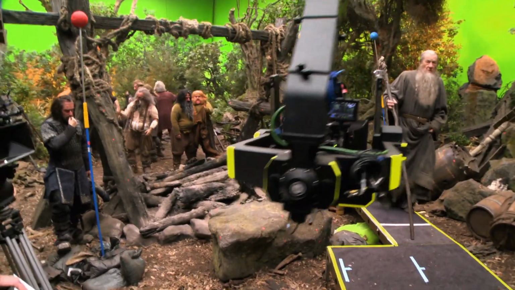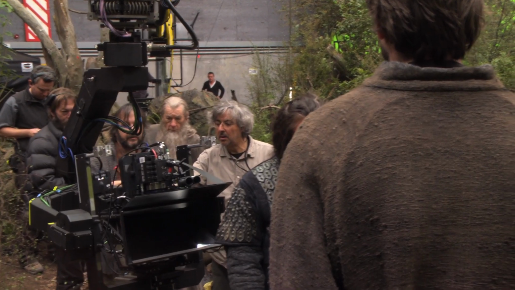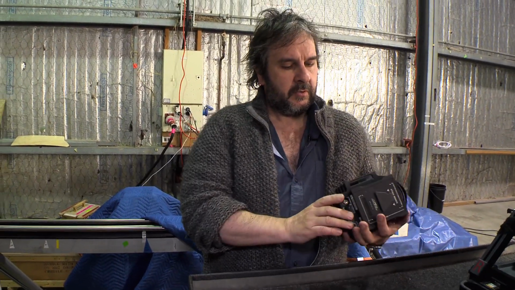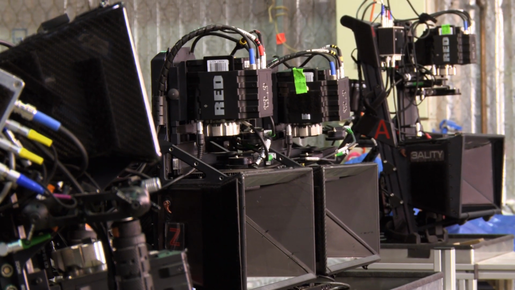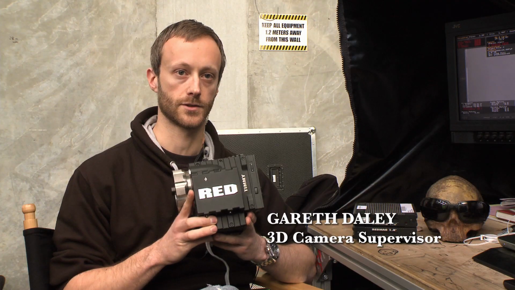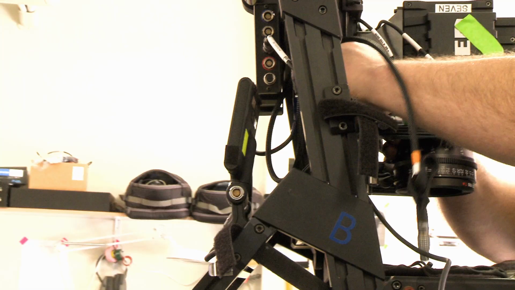Now, the reality is that it's not that difficult to shoot in 3D. I love it when a film draws you in and you become part of the experience, and 3D helps immerse you in the film. The essence of our camera system is a camera called the Red Epic. It's this thing that enables us to shoot 3D on The Hobbit. But of course, to shoot 3D, you actually need two cameras.